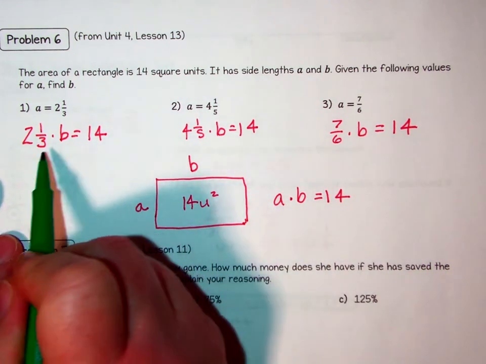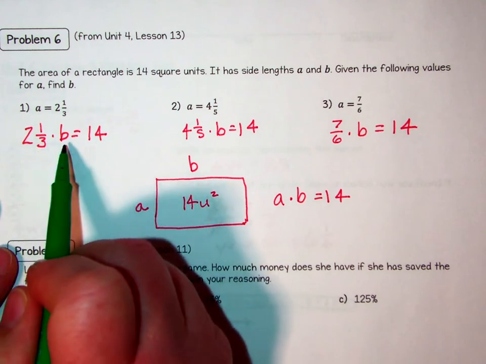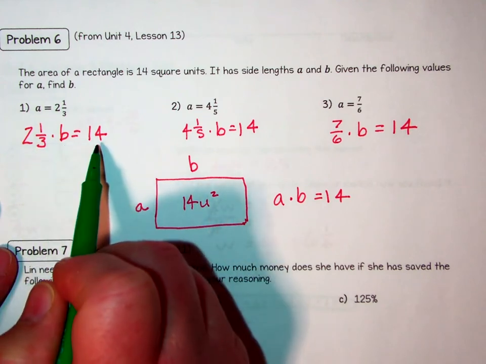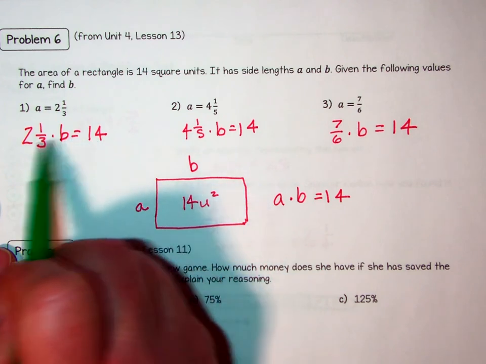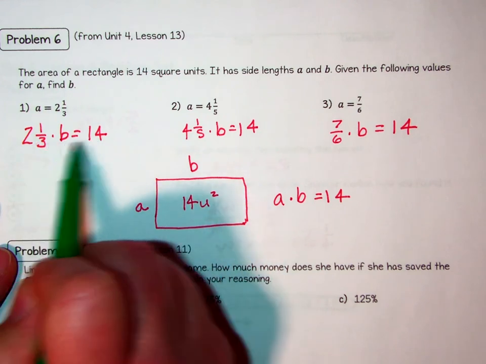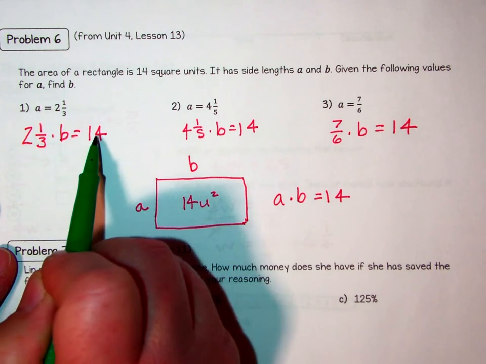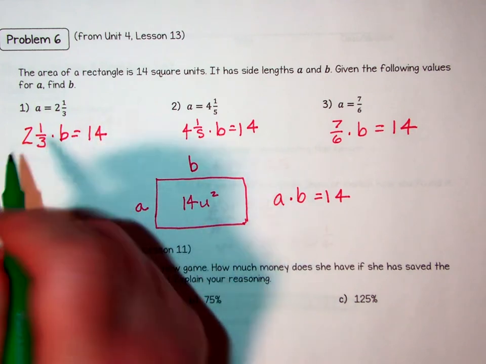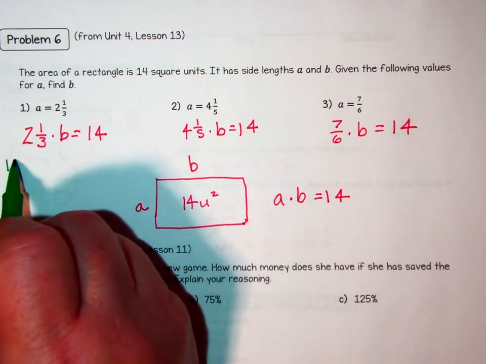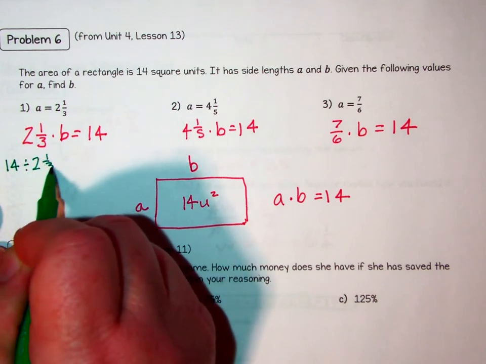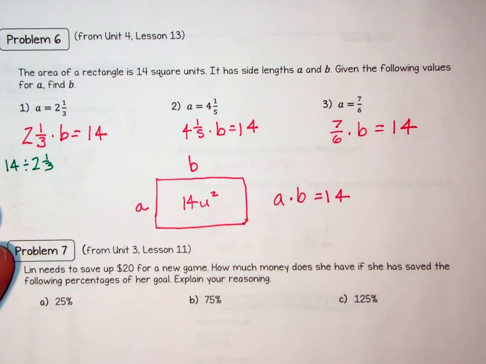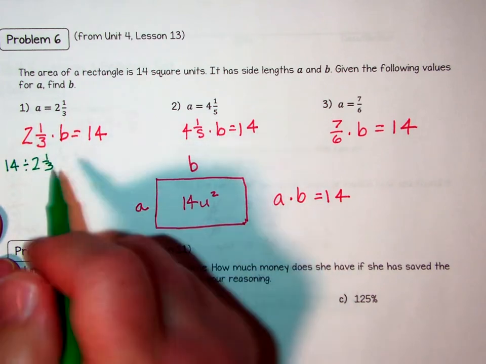So again, I'm thinking about this. If I have two numbers multiplied together equal a third number, then this third number divided by either of these must equal the other. So I know I can find B by dividing 14 by 2 1/3. So I need to do 14 divided by 2 1/3. This is a throwback from Unit 4.